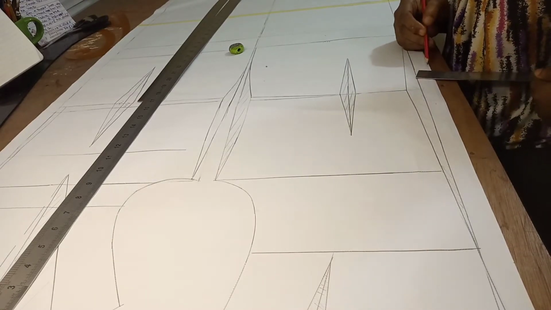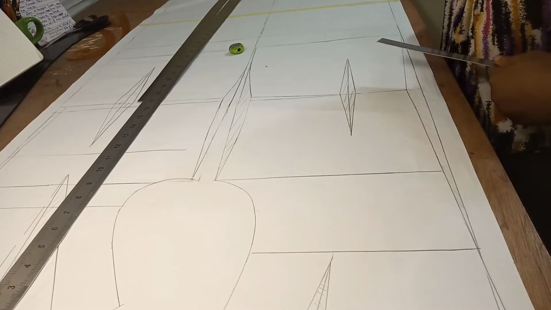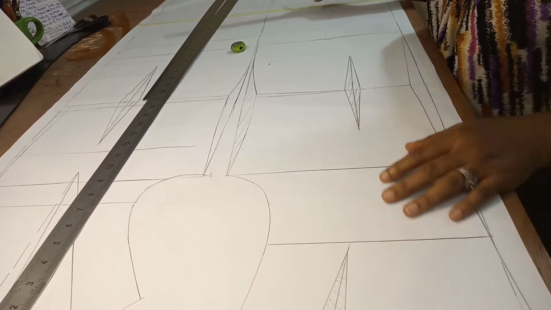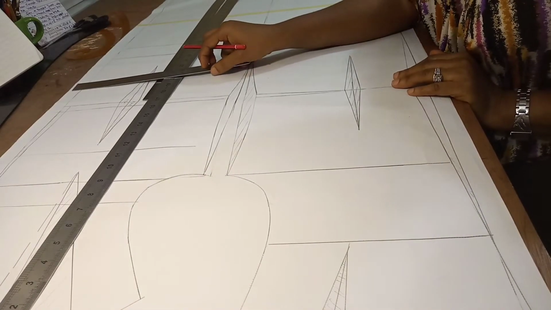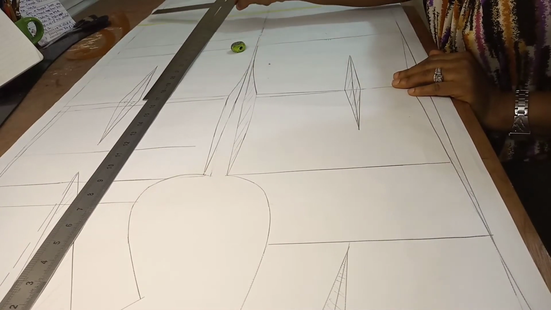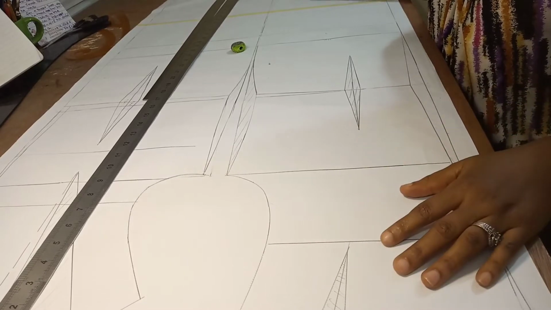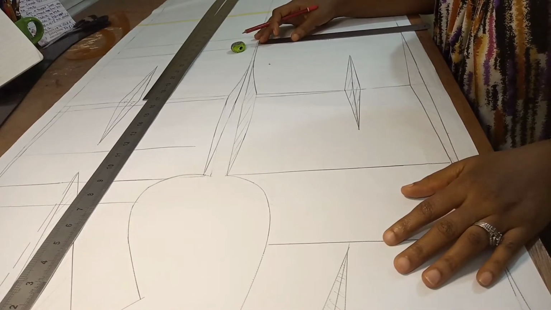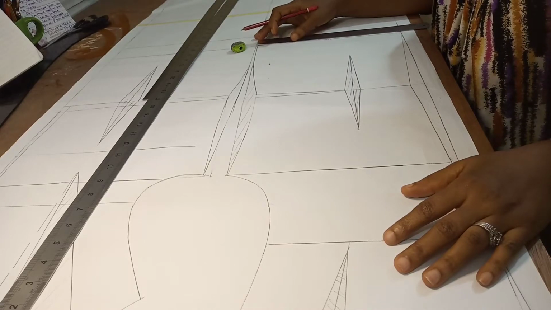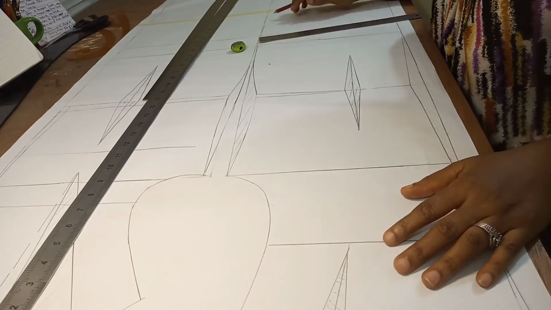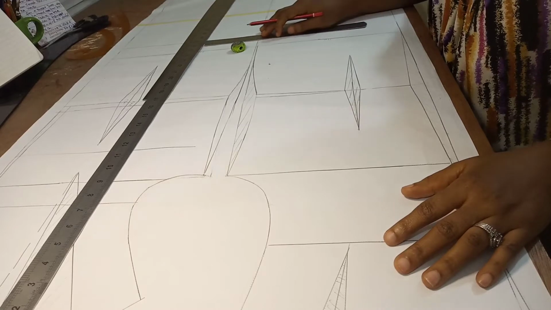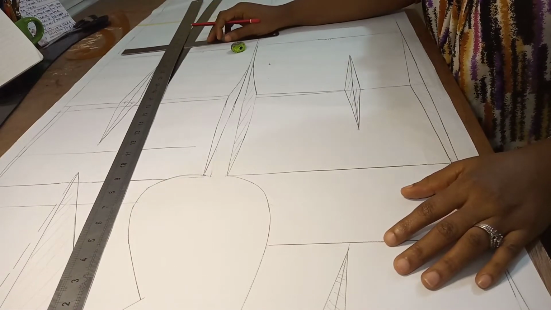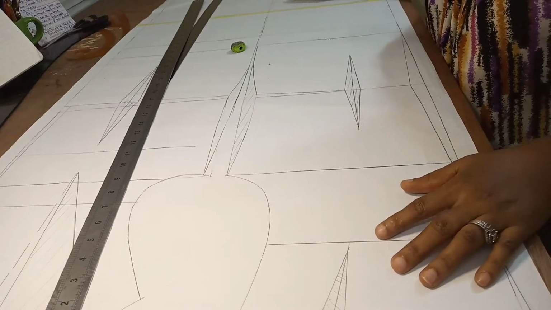For instance, I have 2.5 cm. I took it down to the CB length of the dress. Then I did the same thing to the CF length of the dress. I took it down. Then after that, the measurement I have on my hip area here, I took it down and I ruled a straight line. I did the same thing to the CB, to the CF. I took the measurement on the hip area, I took it down, and I ruled a straight line.